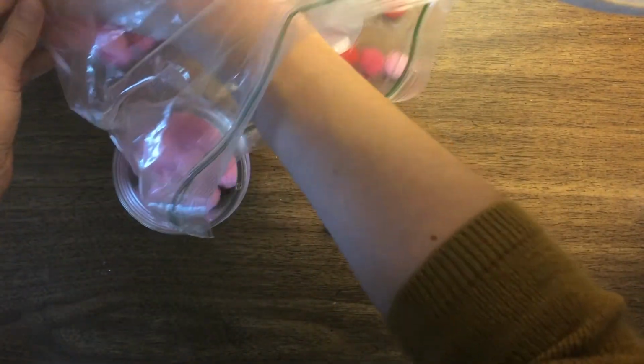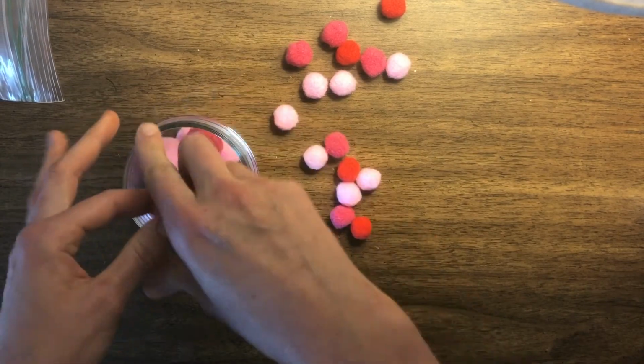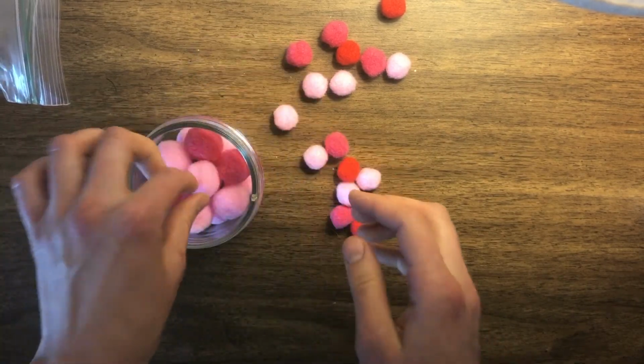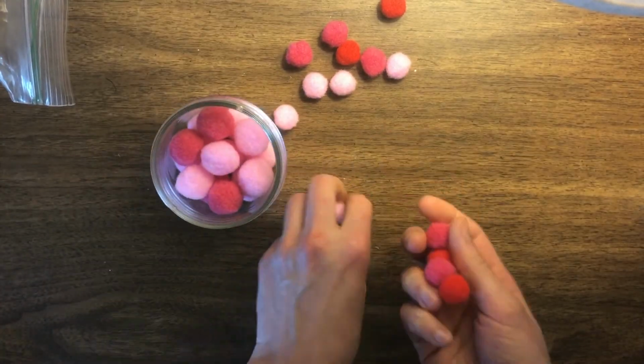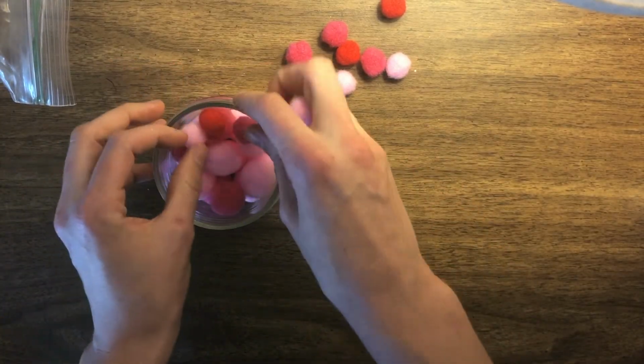Maybe if we do a whole nother layer of the big ones, it'll fill up. That's another 7. I kind of feel like it could fit more. Let's use some of the smaller ones. So that was 7 plus 7, that's 14.